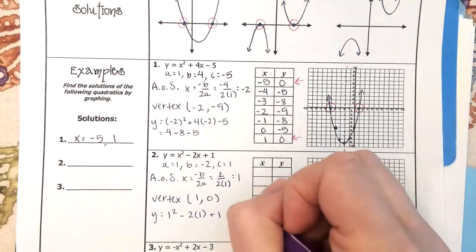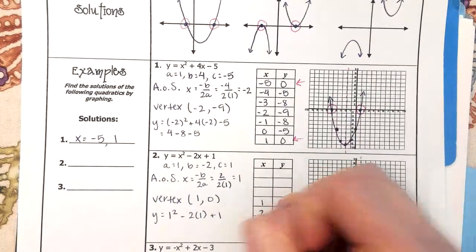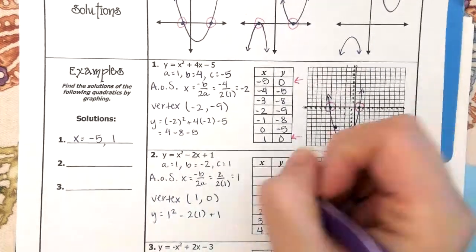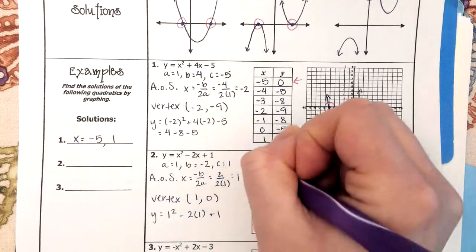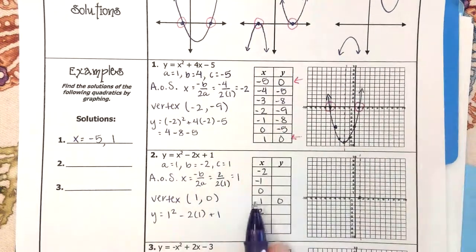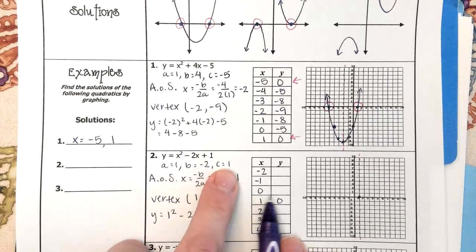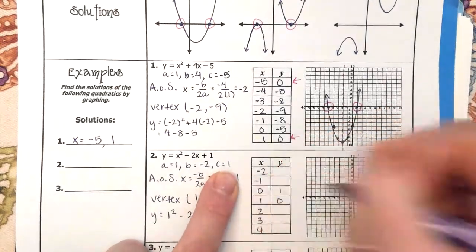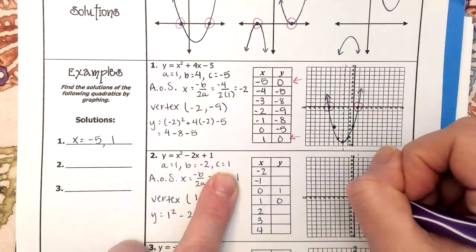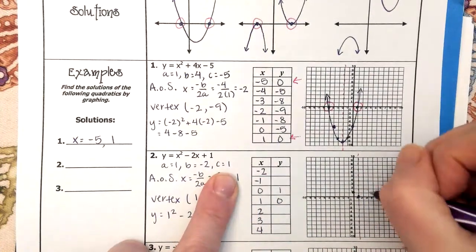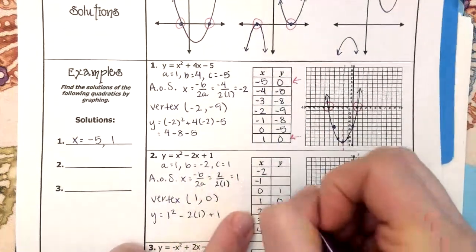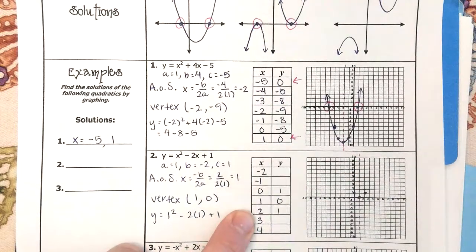Then I'm going to fill in around it. Going to the right, I'll have 2, 3, and 4. Going to the left, I'll have 0, negative 1, and negative 2. All right, when x is 0, this is my y-intercept. The y is my c value. So when x is 0, y is 1. Then use symmetry to get another point. When x is 2, y is also 1.